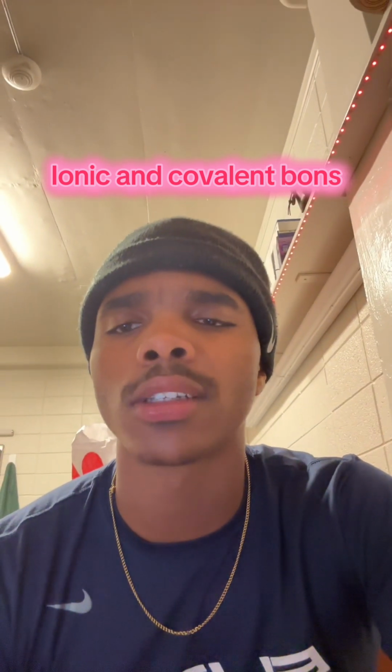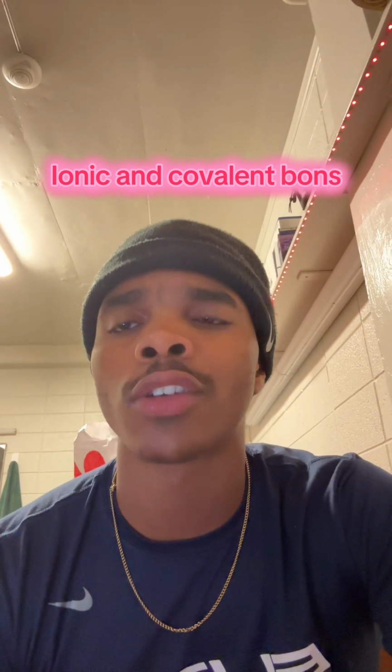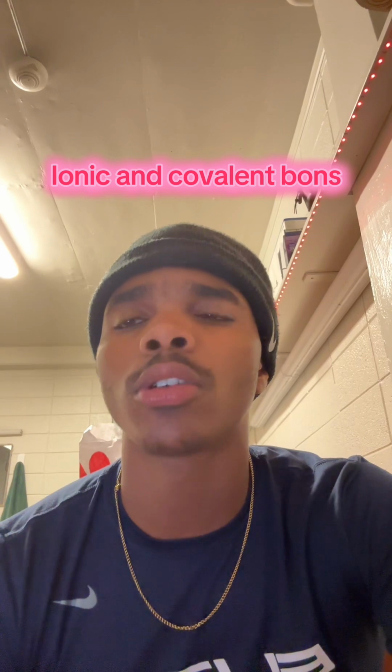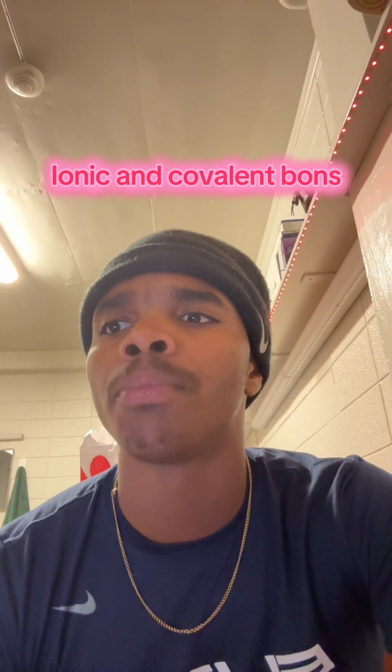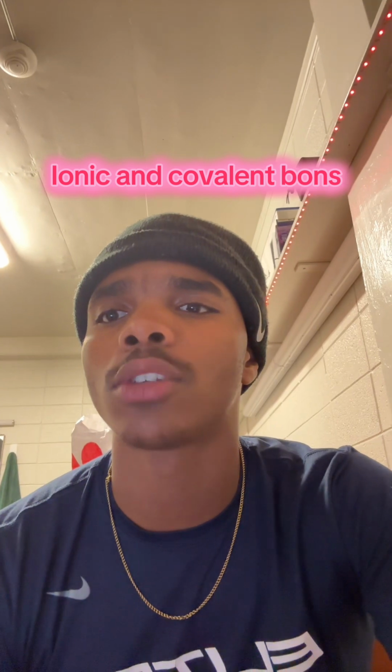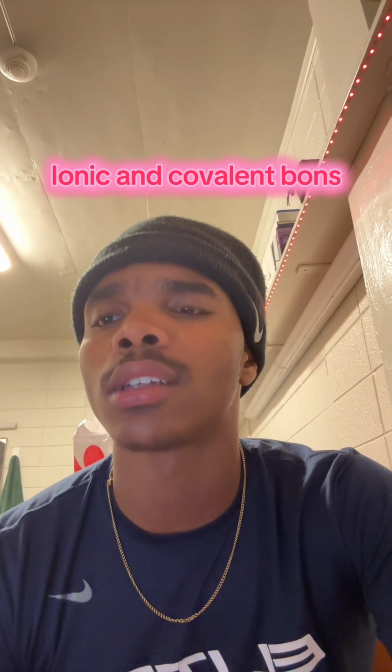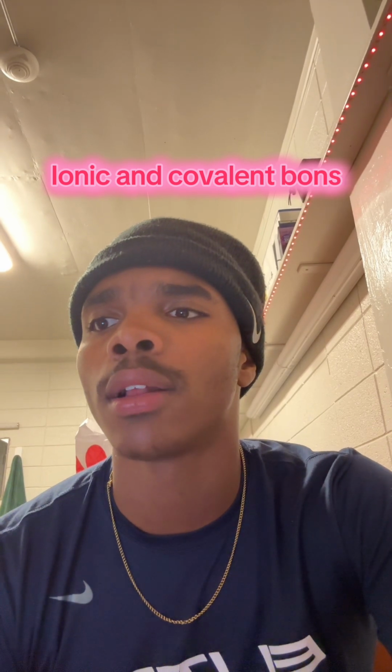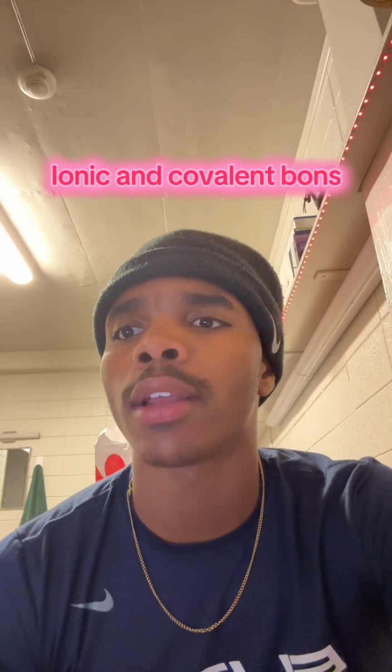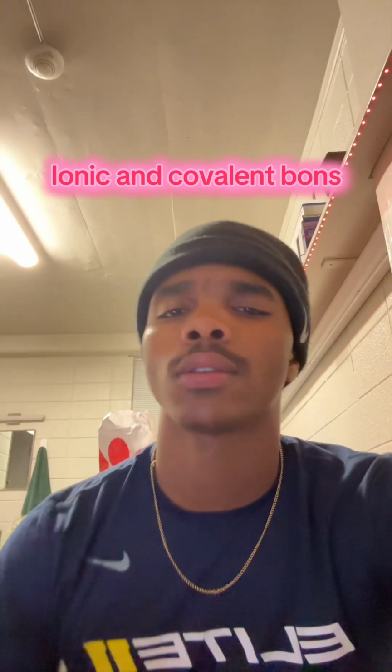Properties of ionic bonds include: they are formed when electrons are transferred from one atom to another. They typically occur between a metal and a nonmetal. The metal loses electrons to form a positively charged ion, while the nonmetal gains electrons to form a negatively charged ion. The resulting opposite charges attract, forming a strong electrostatic force.